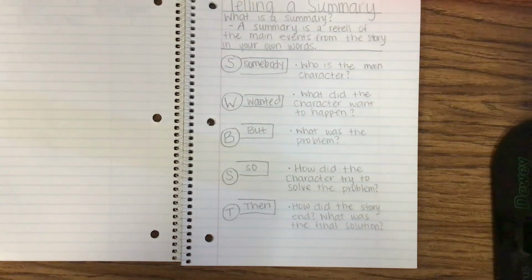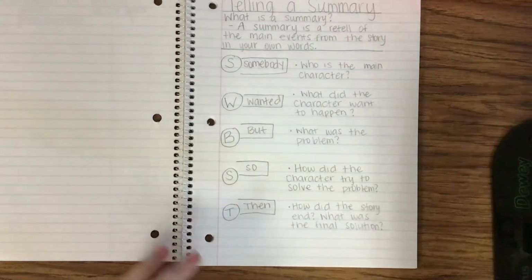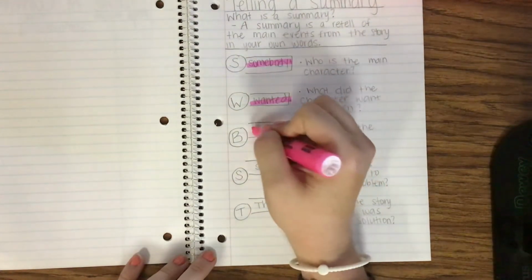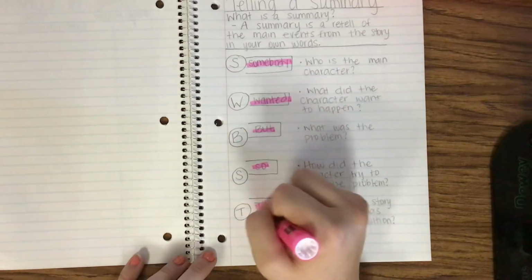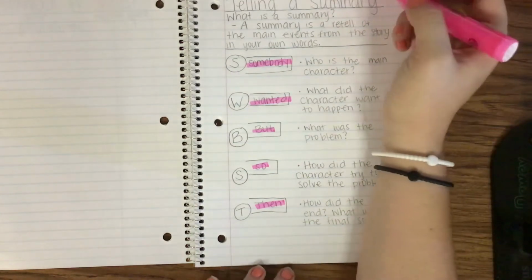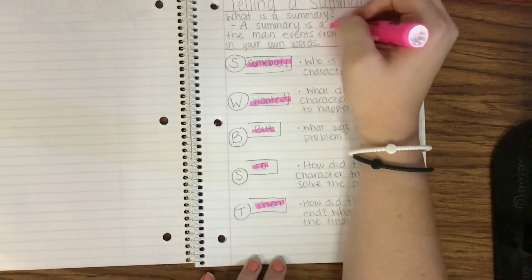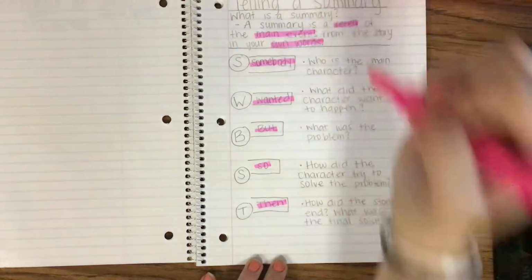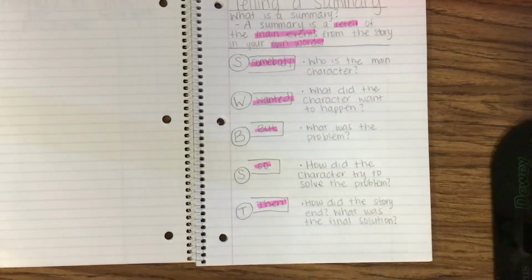Okay, so that is all we're going to write on here. We are going to clean it up a little bit, make it pretty. I like to highlight the things that I need to pay attention to, and this will help you remember how to write our summary. Somebody wanted, but, so, then. I also like to pay attention to the words retell, main events, own words. So you're not using words from the text to write your summary. You're coming up with them on your own, and you're only talking about the super important events in the story, not all of the teeny tiny little details.